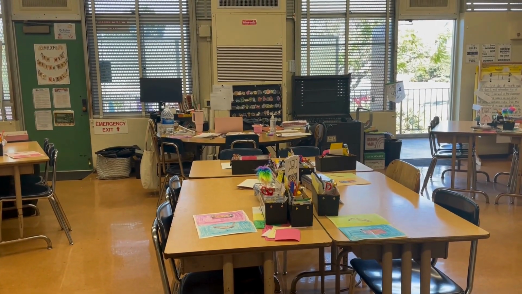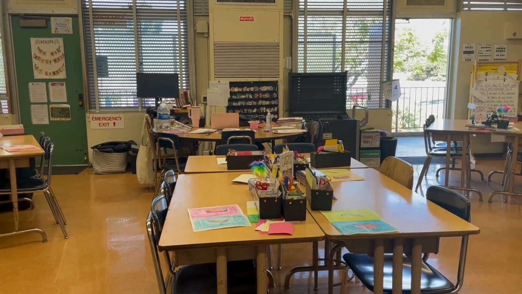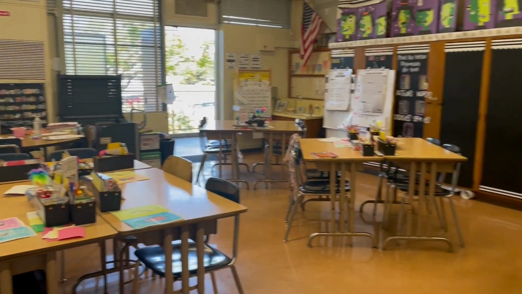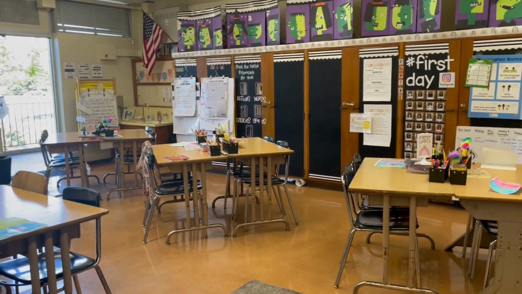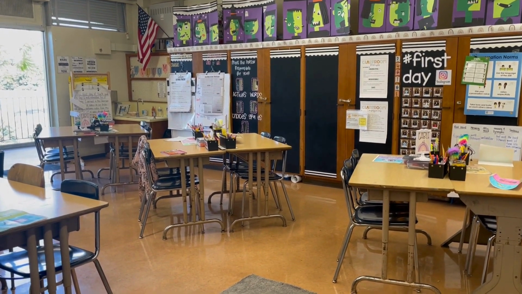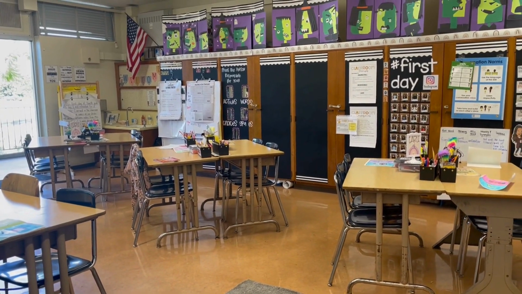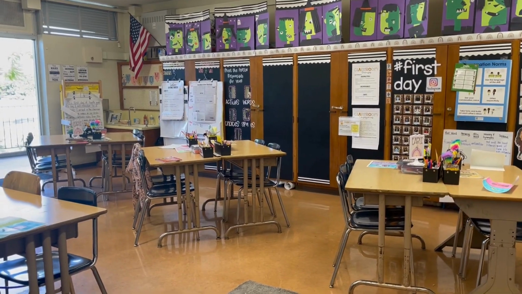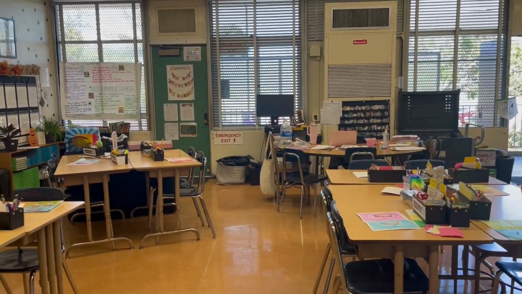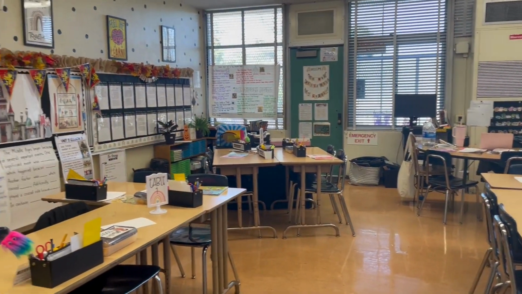Now I increased it to 6, but I completely changed the students that were sitting at this table. Over to my side, now I created 3 pods of 4. Originally I had 2 pods of 6, and I changed some of the students around. I'm hoping this does the trick and it reduces the amount of noise.